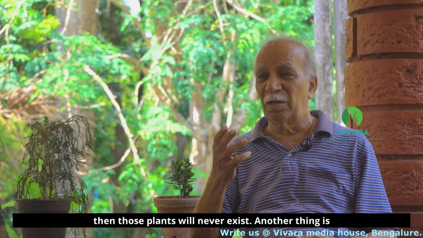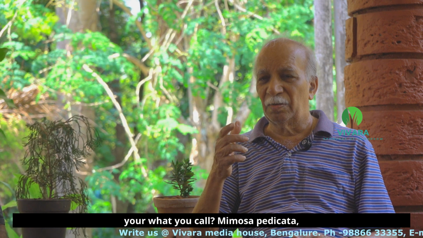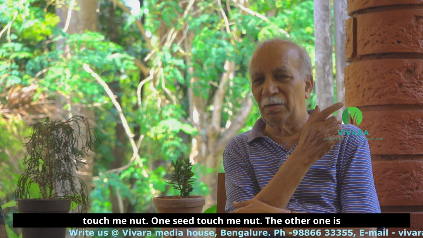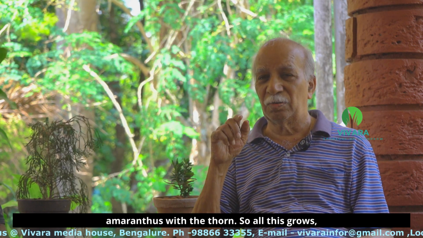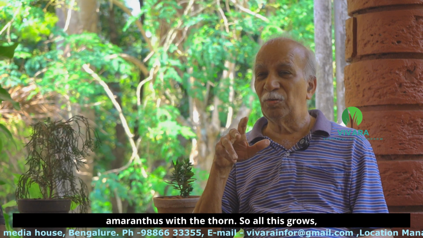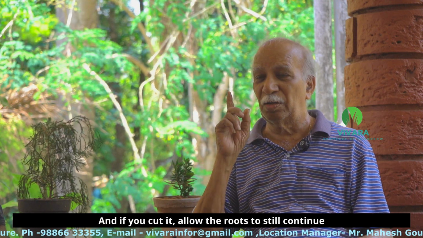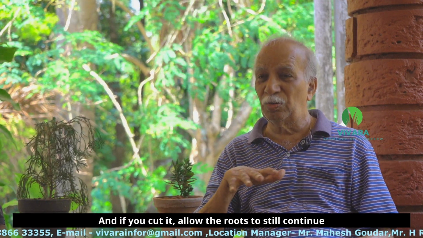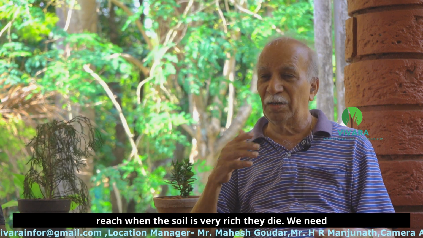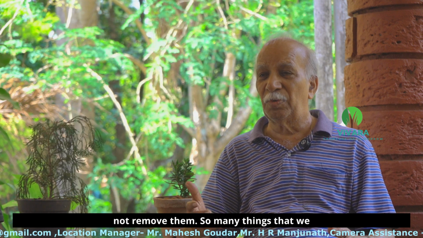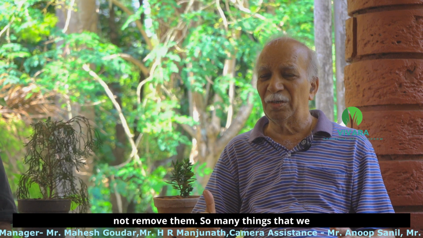Another one is Mimosa pudica, touch-me-not. Another one is amaranthus, the one with thorn. So all this grows, you watch the place where these are growing. Where the soil is poor, only they will grow. And if you cut them and allow the roots to stay, they still continue. Ultimately, when the soil is very rich, they die. We need not remove them. So there are many things that we can use.